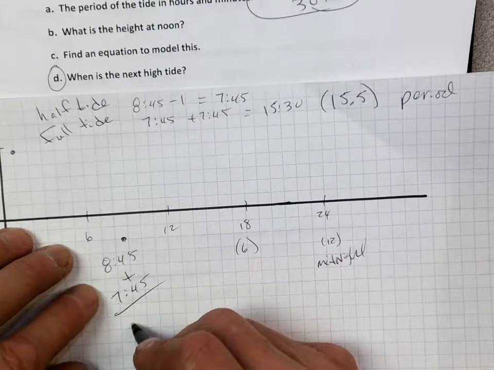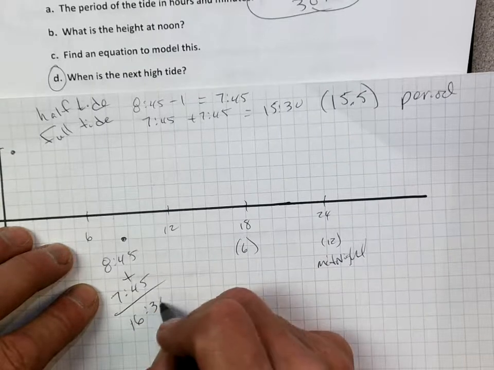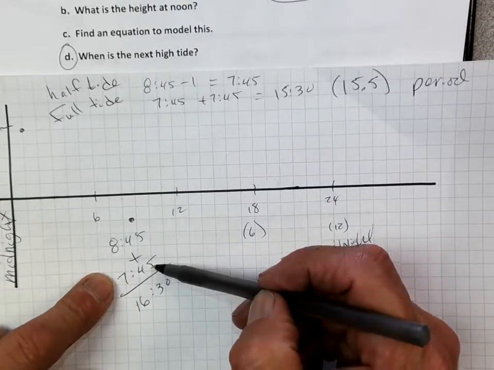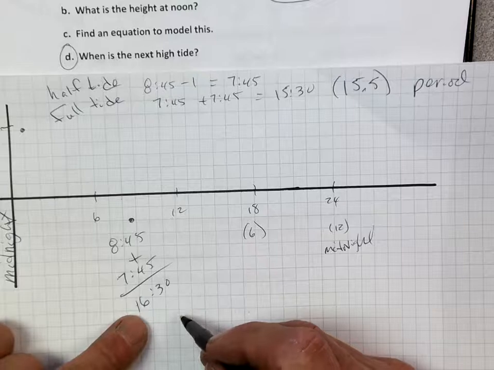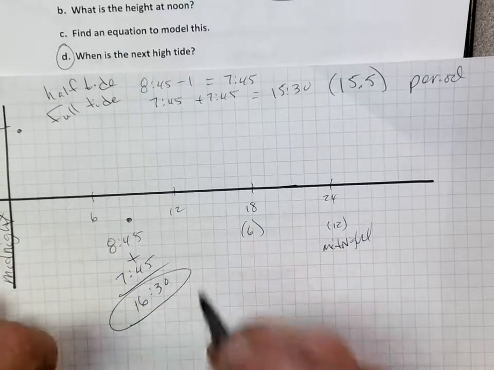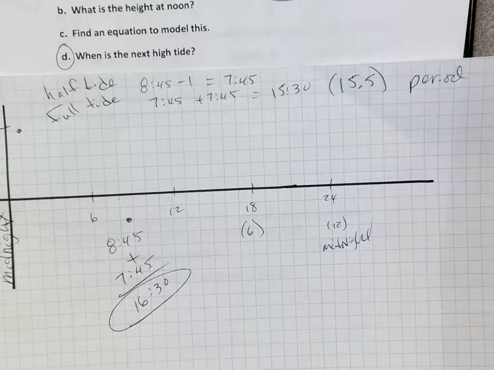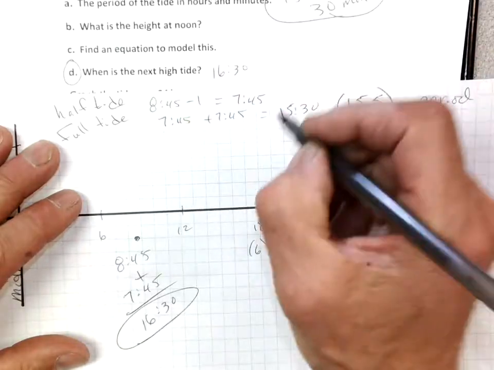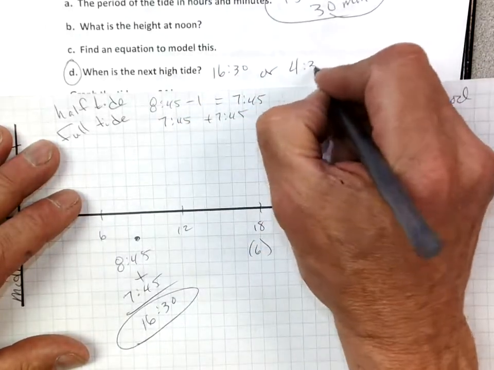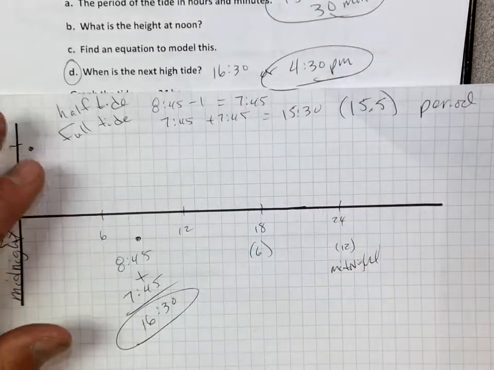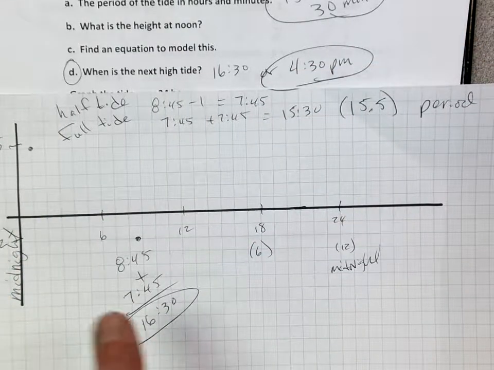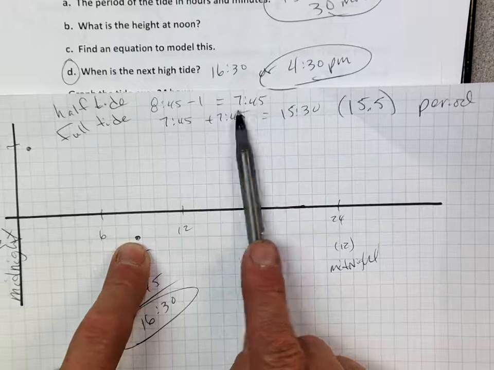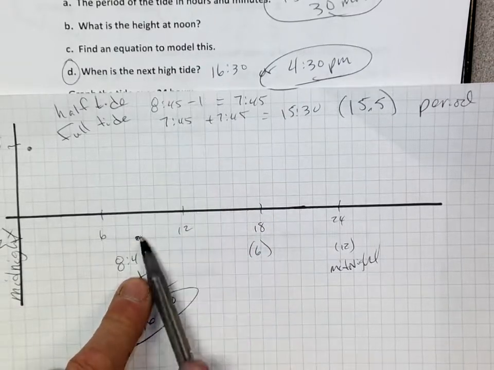Okay, so it's going to be 16:30, right? 8 and 5 is 15, and 45 and 45 makes an hour and a half. You okay with that? So that would be 4:30 p.m. Wouldn't that be 4:30 p.m.? Or you could go 16:30 military time. I'd take it. Okay, great, no problem. I can handle military time. Or we could say next high tide is 16:30 military time, or we can call that 4:30 p.m., right? So all I did was I took my low tide time and added in the time of a half tide.